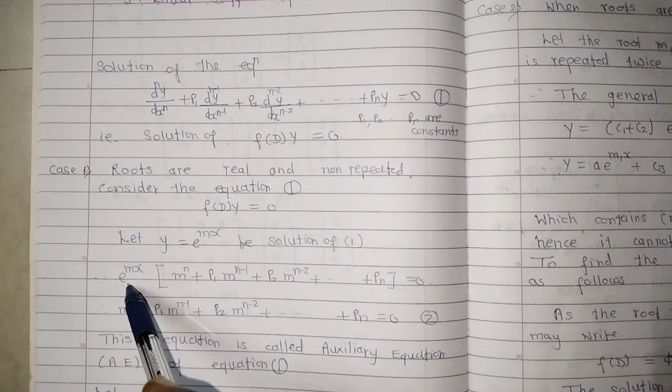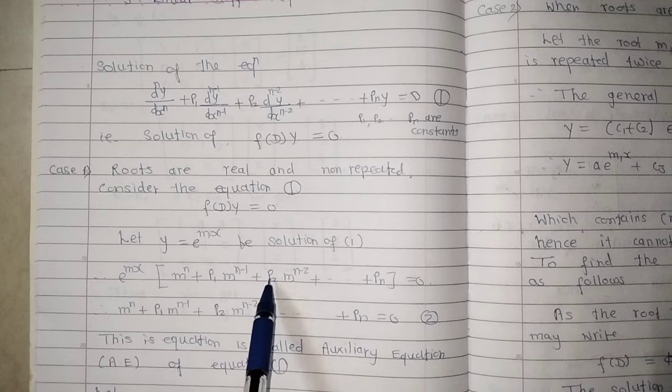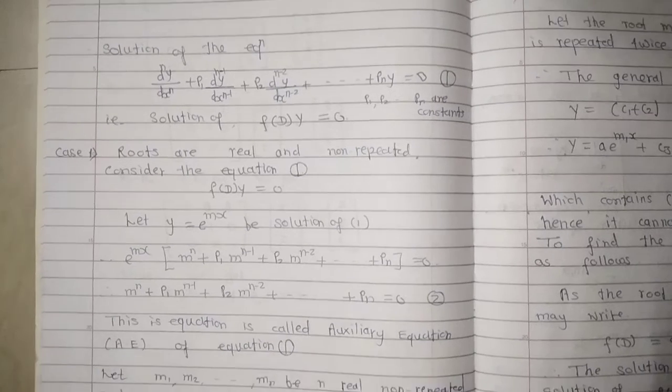The operator on y, that is e^(mx), equals 0. Hence, the auxiliary equation is m^n + p1 m^(n-1) + p2 m^(n-2) + ... + pn = 0. This equation is known as the auxiliary equation of equation 1.